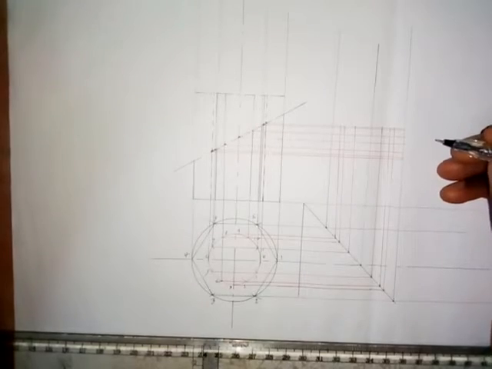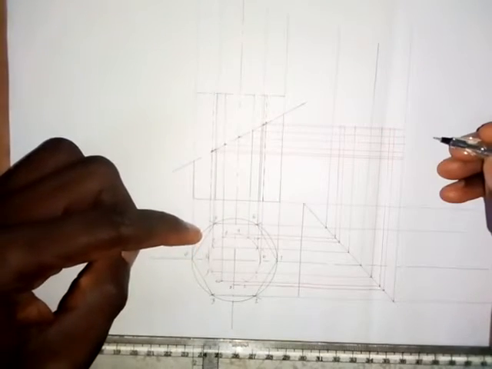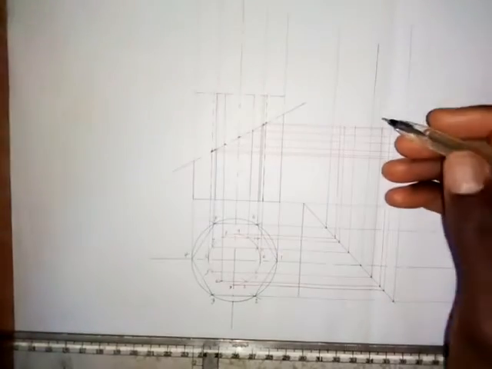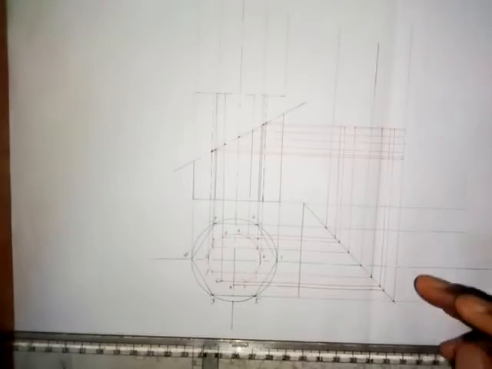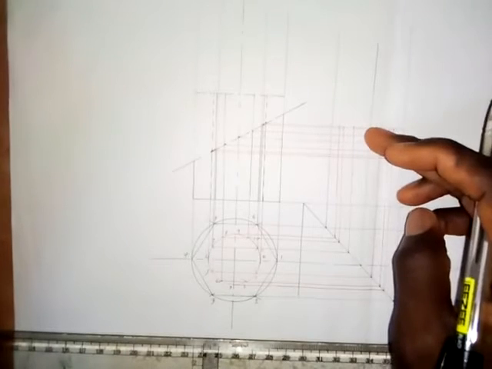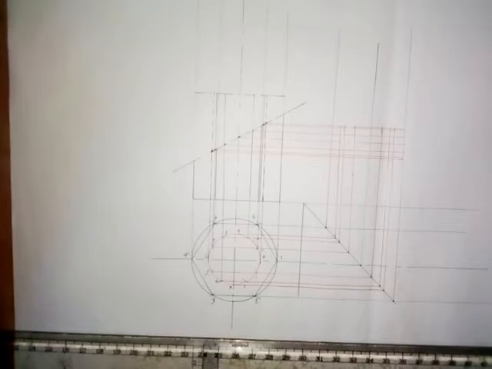But before I move on, I'm not going to write anything, so that I don't want the numbering to be too much. Okay, so next thing that we are going to do is to show the circle in this end elevation. By the time you draw it, it will not be a real circle, it will be an ellipse.